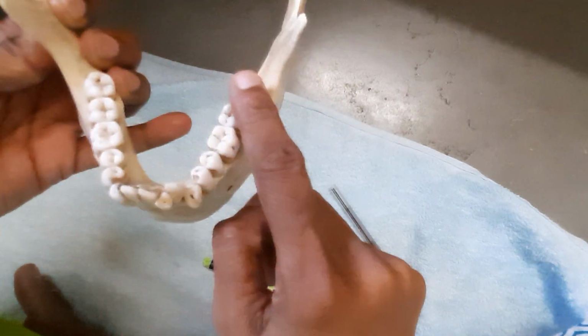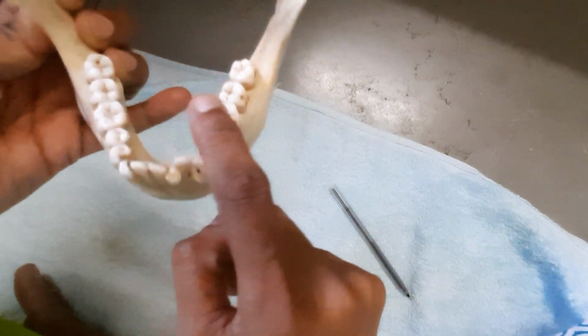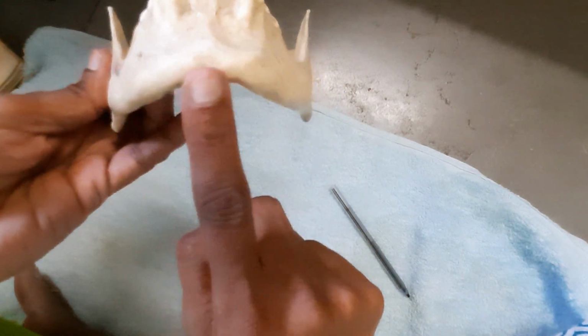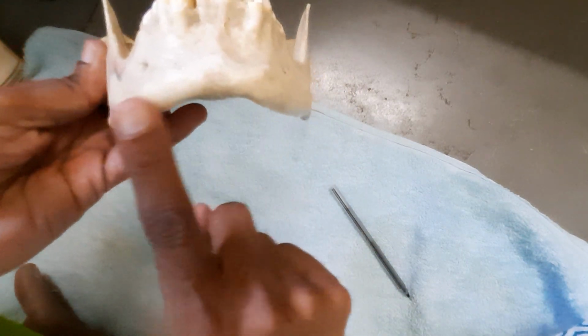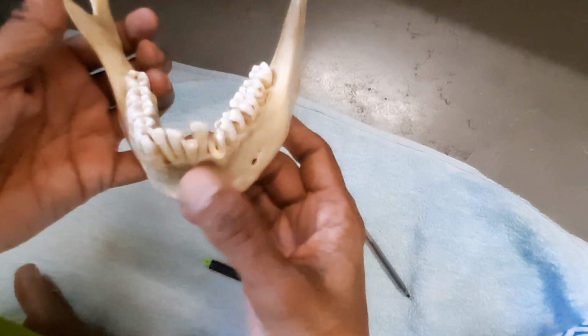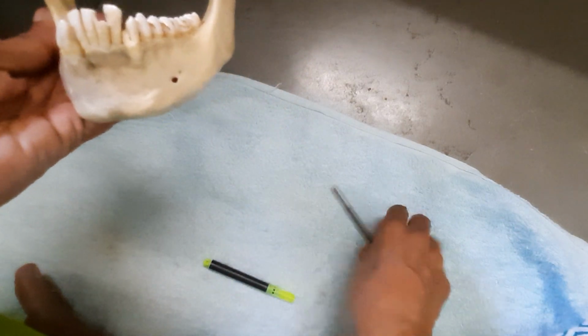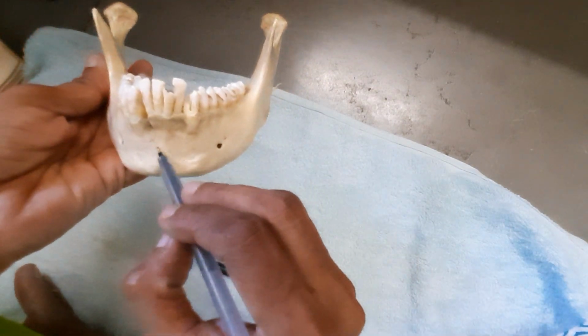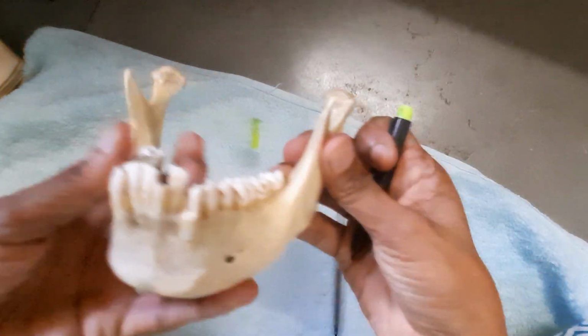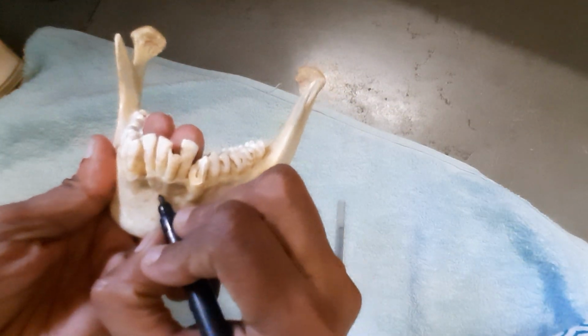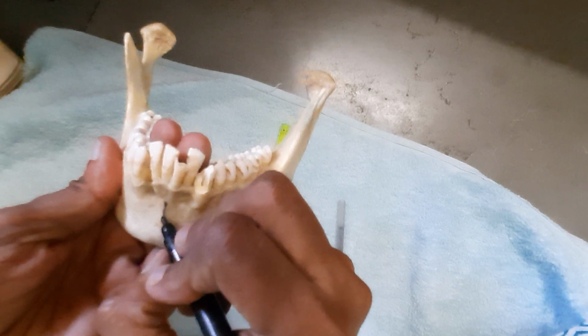One is the upper border having the teeth, also known as the alveolar border, and the other one is the lower border, which is also known as the base of the mandible. On the outer surface, in the midline is a symphysis menti. So this is symphysis menti, a median faint ridge.